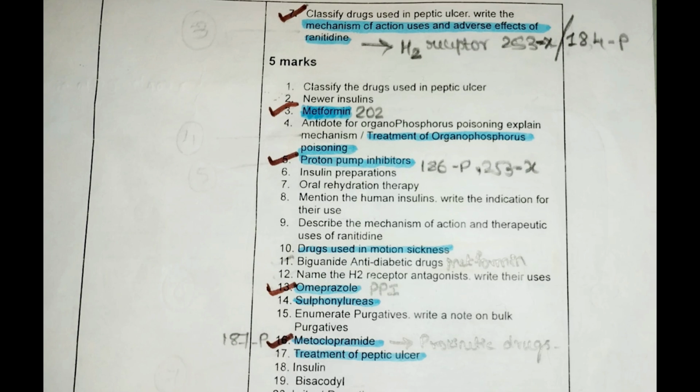Fifth one, proton pump inhibitors. Sixth one, insulin preparations. Seventh one, oral rehydration therapy. Eighth one, mention the human insulins. Write the indications of their use. Ninth one, describe the mechanism of action and therapeutic uses of ranitidine.